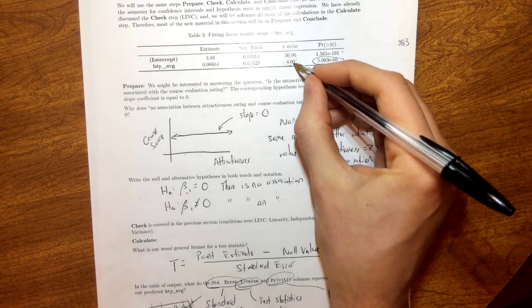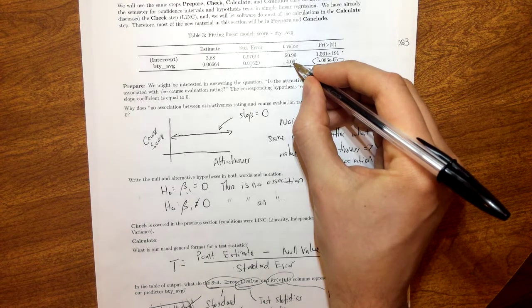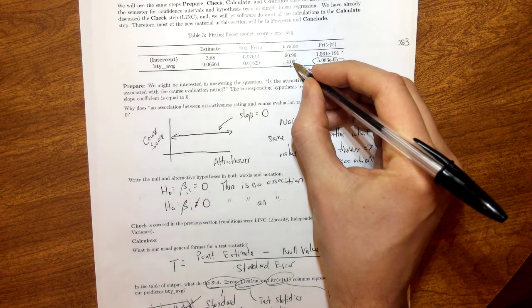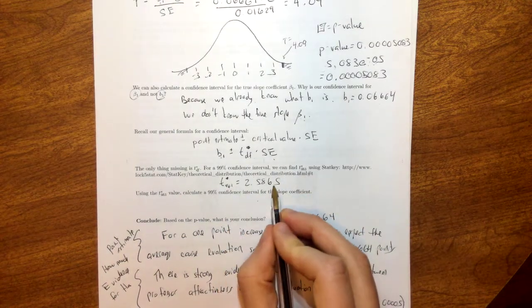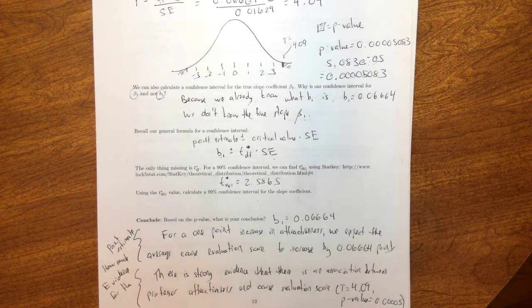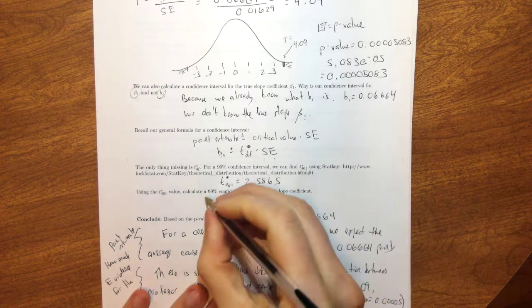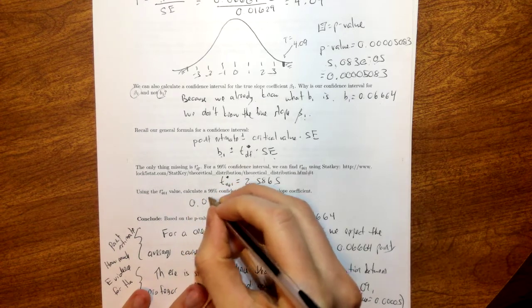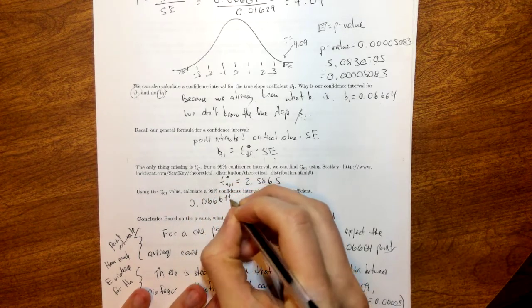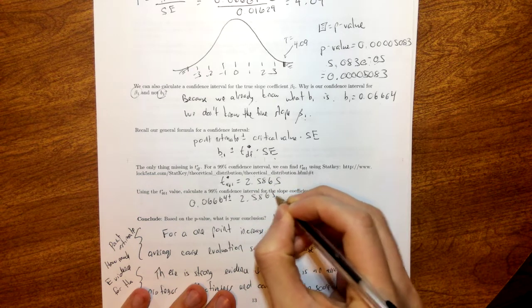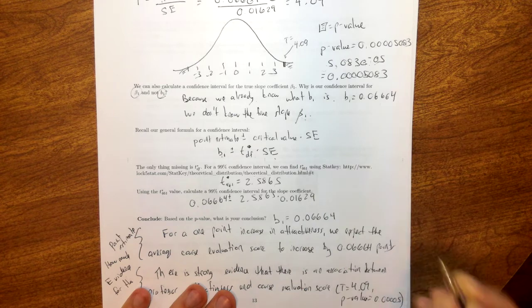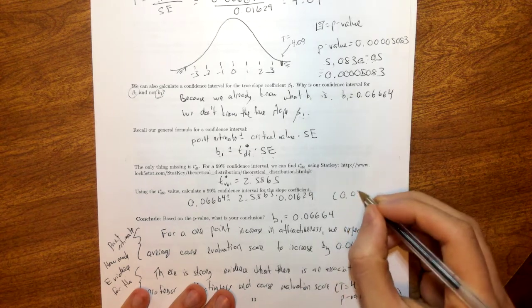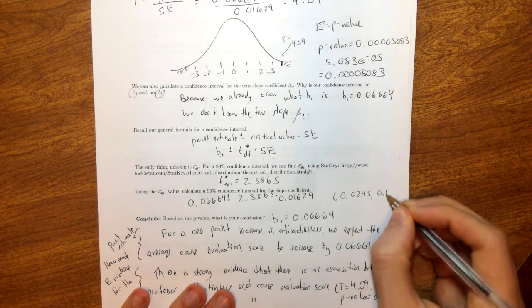That was our t stat to test the hypothesis that the slope was different than 0. The confidence interval t star value has to be obtained through some technology; in our case, we're using StatKey. From there, it's the easy part. Now that we have the formula written out, we already have all of the pieces, and if you calculate that out, you should get this interval.